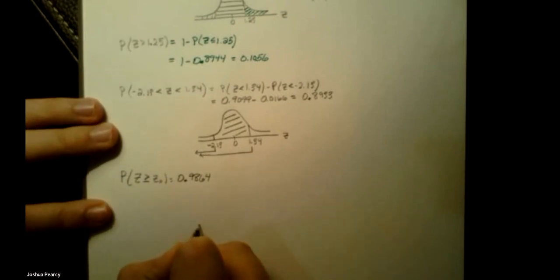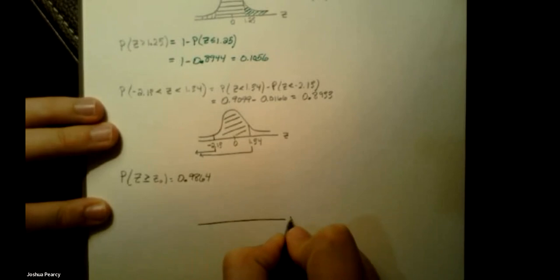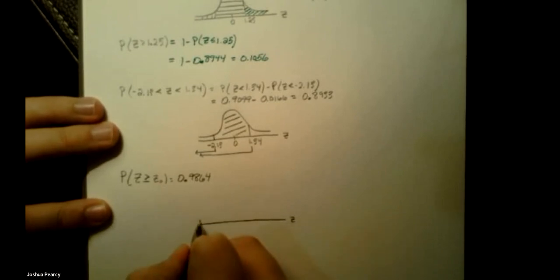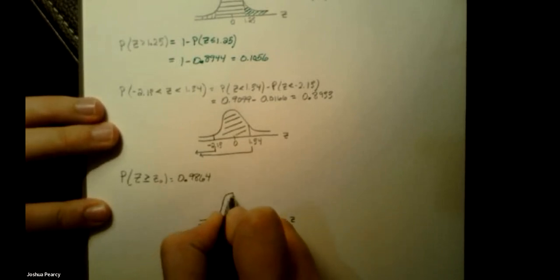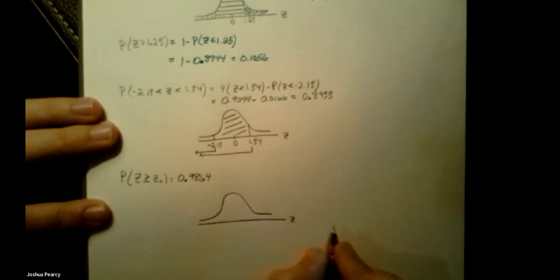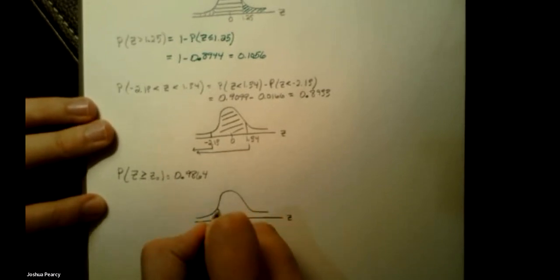So the idea is kind of the same. You want to draw the Z curve. You want to shade the region that I'm telling you. In this case, I'm saying the probability of Z being greater than some z-score is 0.9864. That means the area to the right of some z-score is 0.9864.